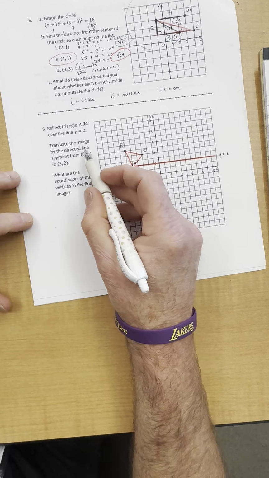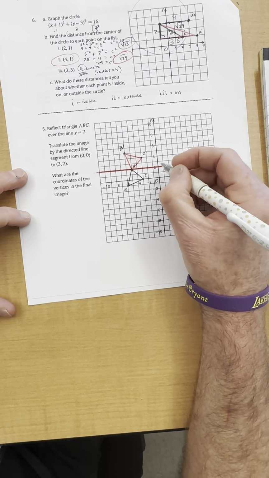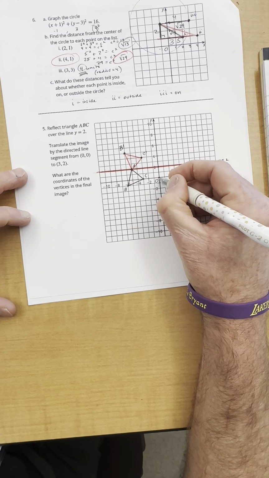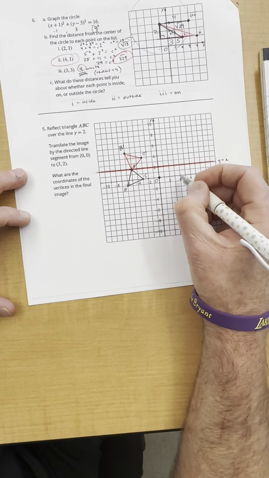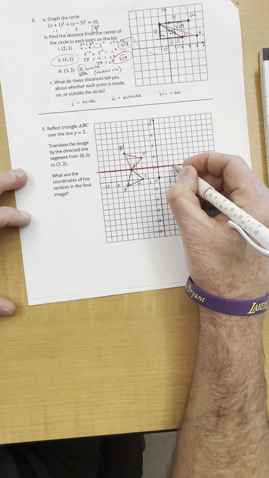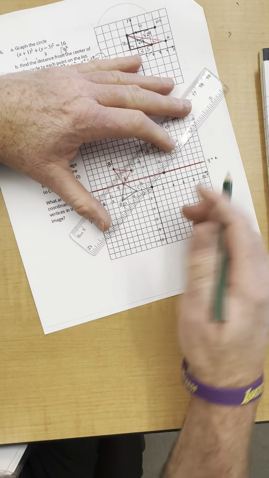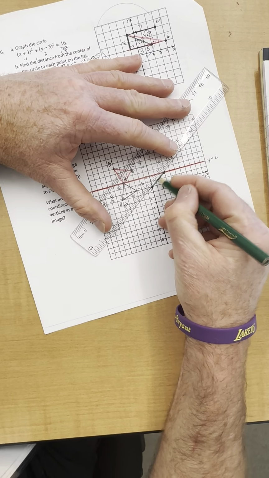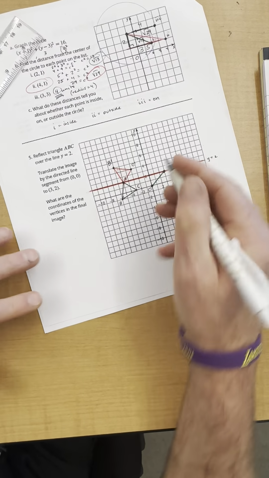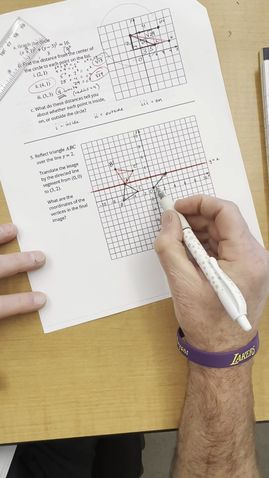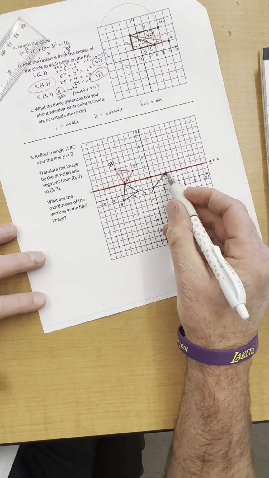Translate the image by the directed line segment from (0, 0), right here, to (3, 2). So all points then go 3 units over, 2 units up.